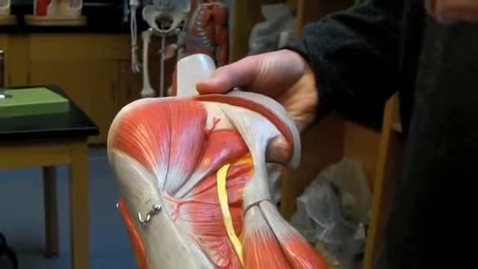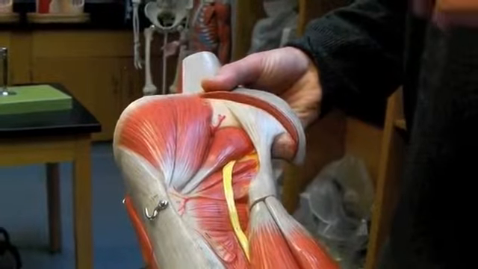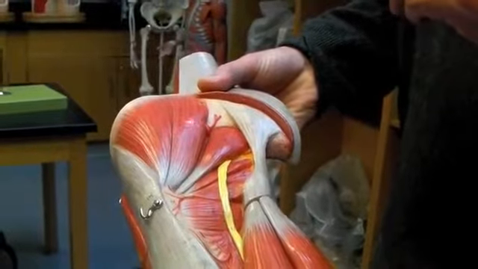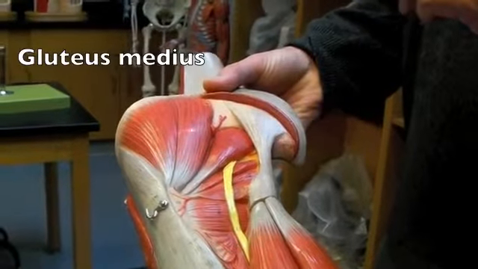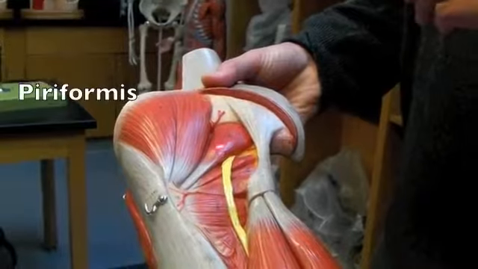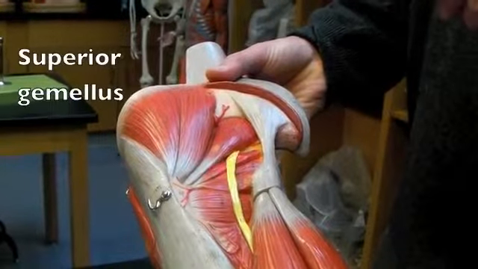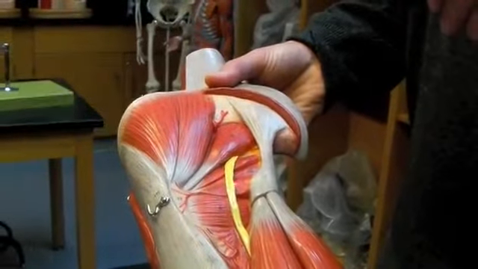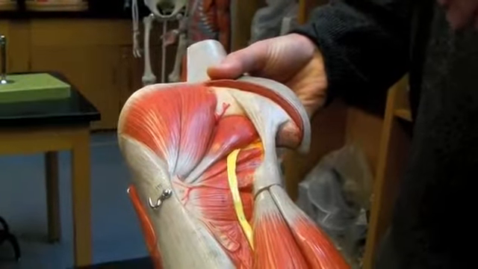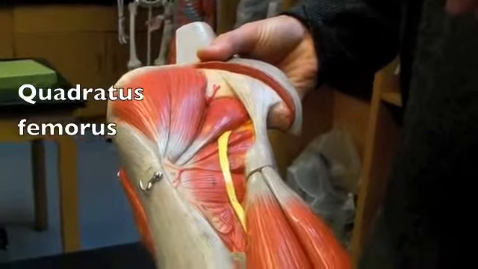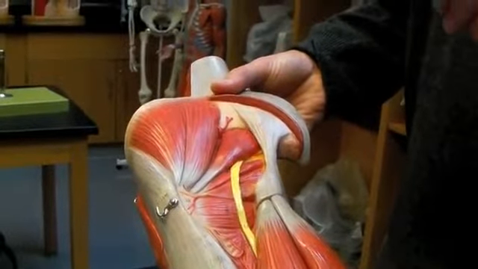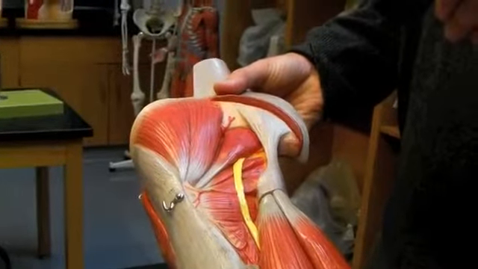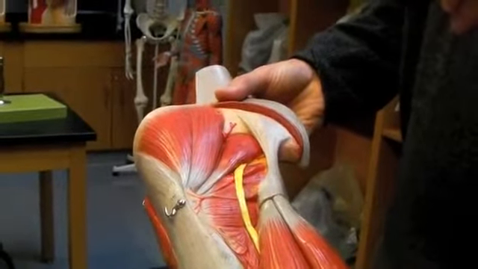Use the mnemonic for this: GPS OIQ, GPS or I quit. The first, the G muscle, is gluteus medius. The P muscle is piriformis. S muscle, superior gemellus. O, obturator internus. I, inferior gemellus. And Q, quadratus femoris. So if you remember that mnemonic, GPS or I quit, you have the first letters and remember the rest of the names. Those are the posterior hip muscles.